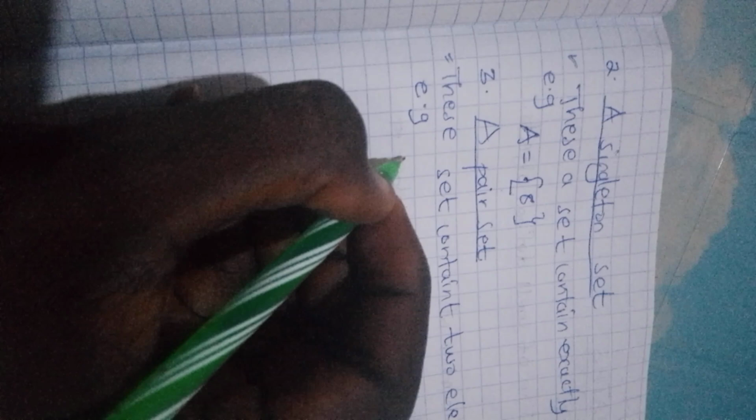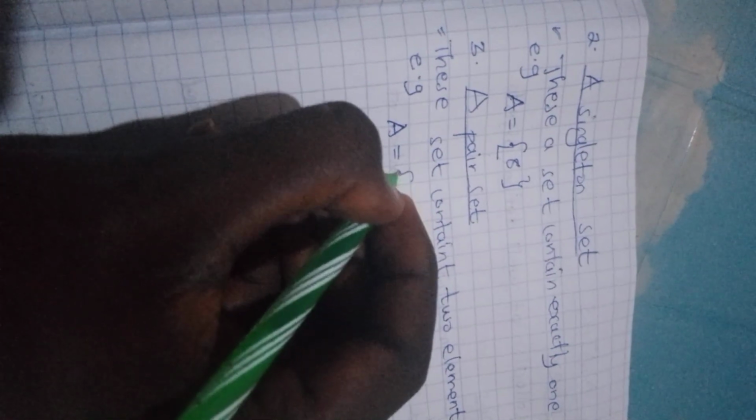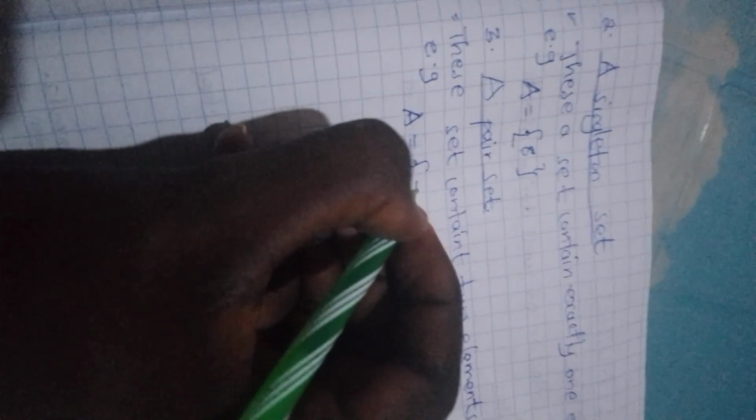For example, we have a set A. Set A contains E and H. It contains two elements.